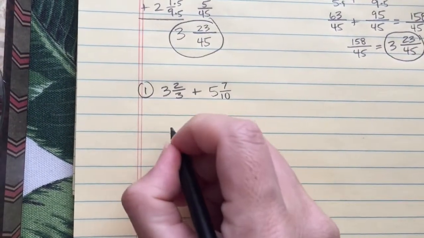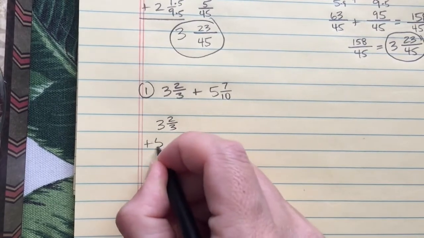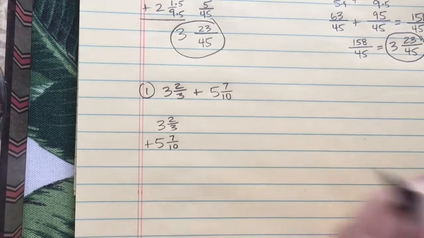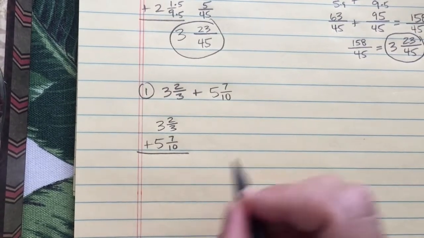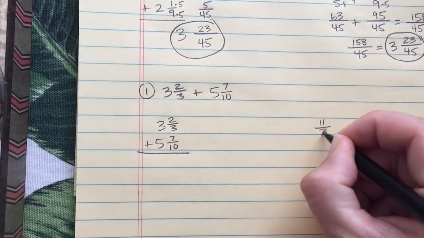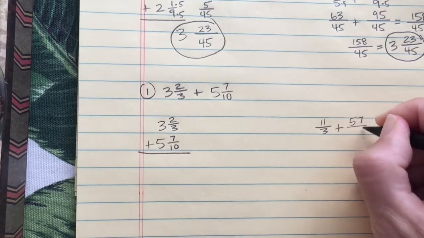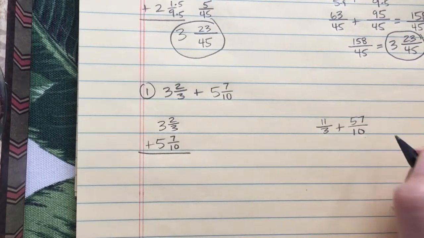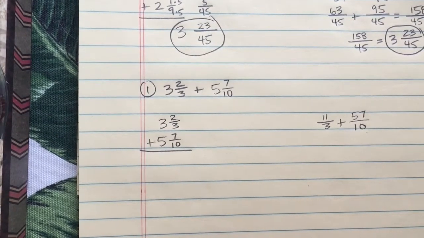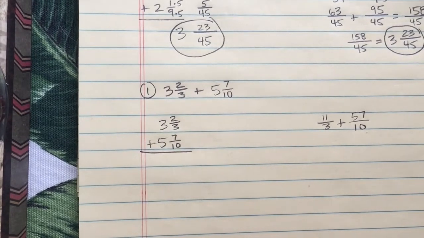So I'm going to do the stacking version over here, and then the improper version over here. All right, so see if you can work these out on your own, and then I will show you the answer in a second.